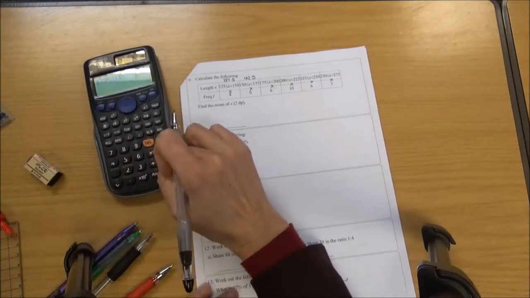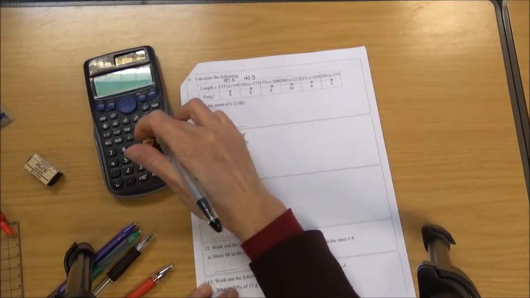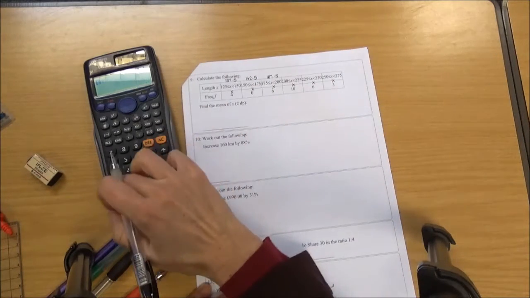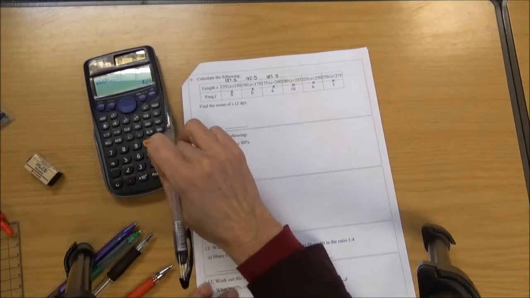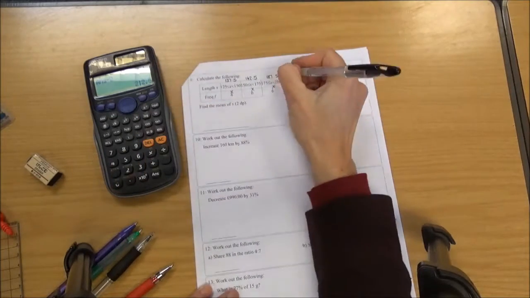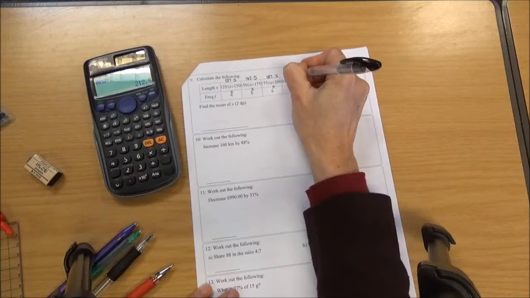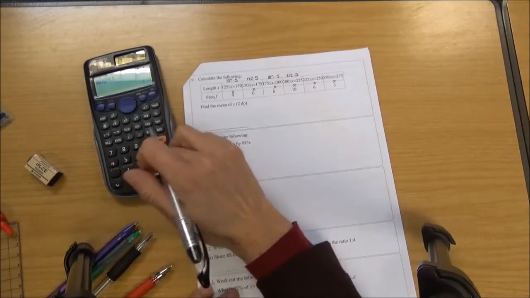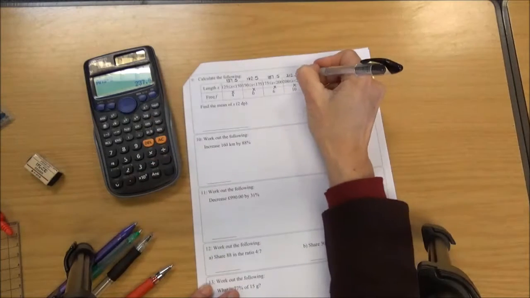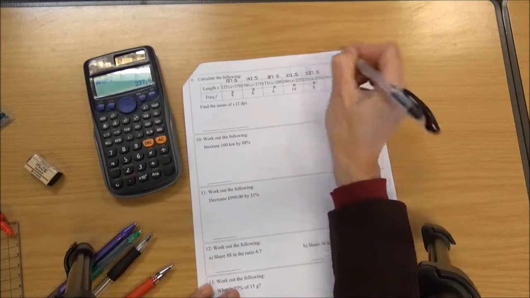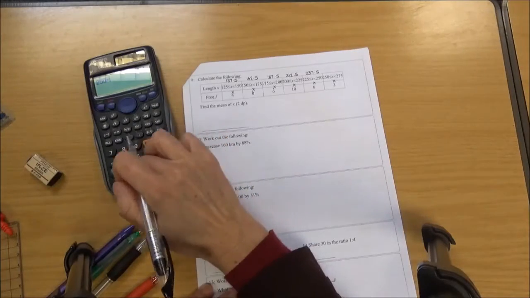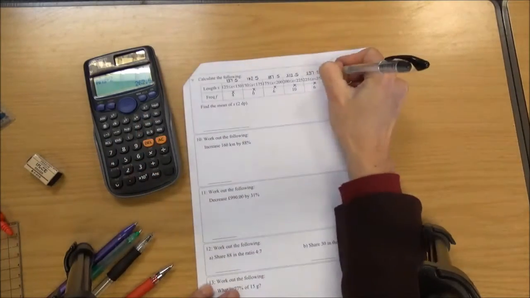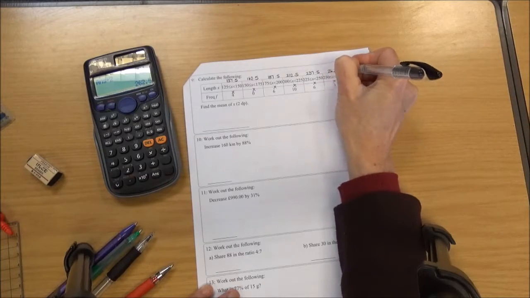175 plus 200 divided by 2 is 187.5. 212.5. 237.5 and 262.5.